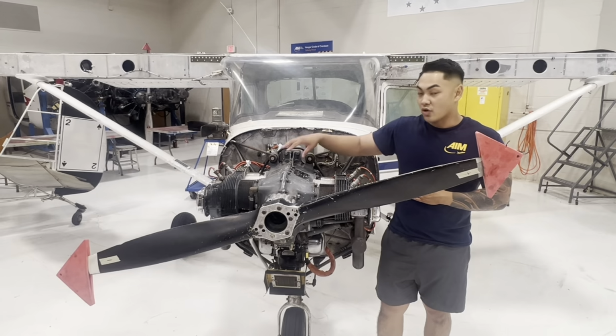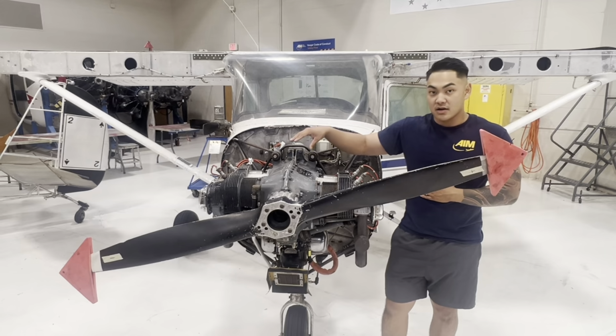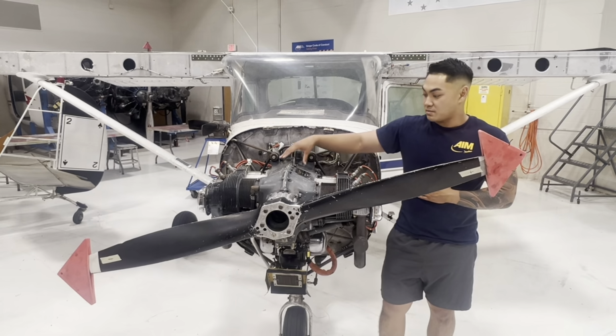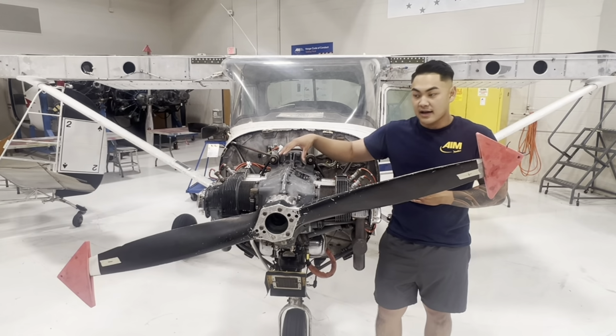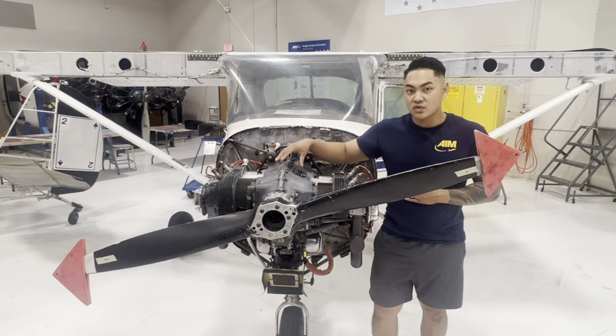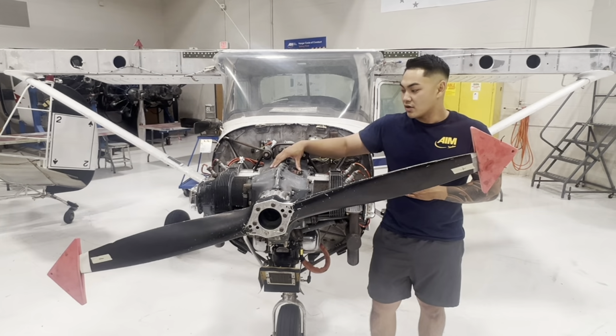Now, the normal operating range is going to be at 100 horsepower, and that means the engine is going to be operating at an RPM of 2,750 rotations per minute.